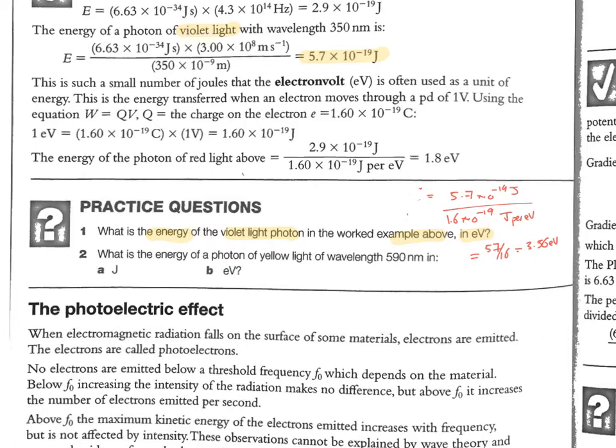So looking at the next question. What is the energy? So working out energy again of a photon, yellow light, but this one has a wavelength of 590 nanometers, and it wants it first in joules and then in electron volts. So we go straight in. E equals hf, which equals hc over lambda.